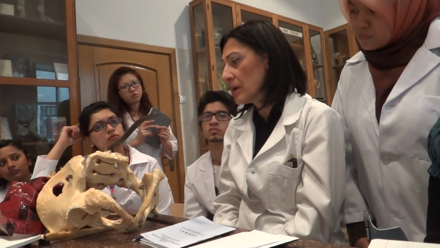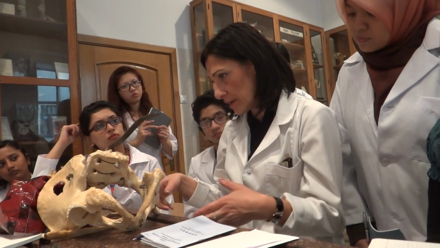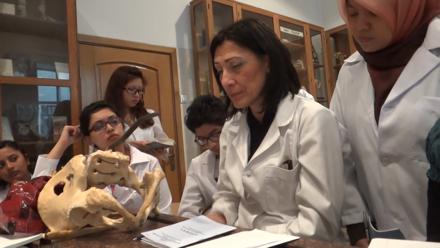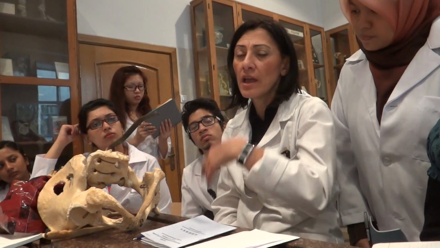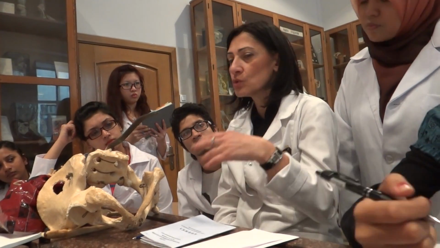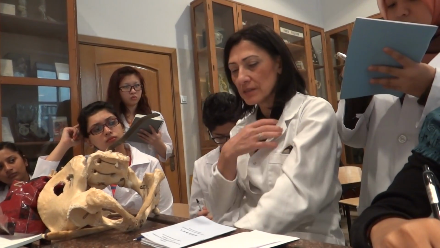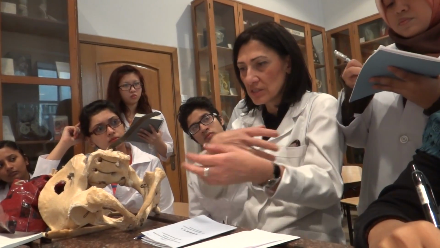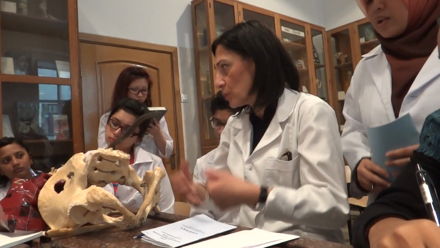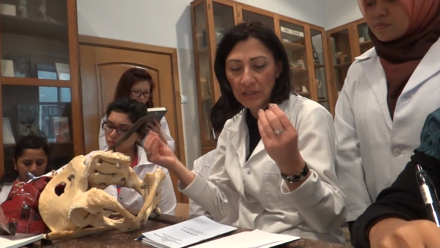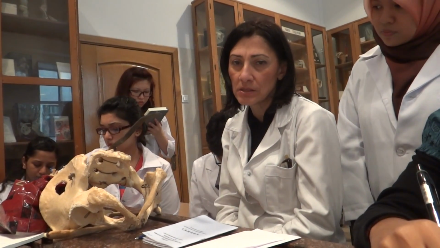You will use the terms which I have explained just above, and also externus, internus, superficialis, profundus, superficial and deep, proximal, distal. Proximalis means closer to the body. Distalis, far from the body. For the limbs, you will use proximalis, distalis.